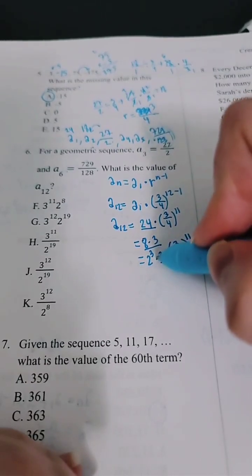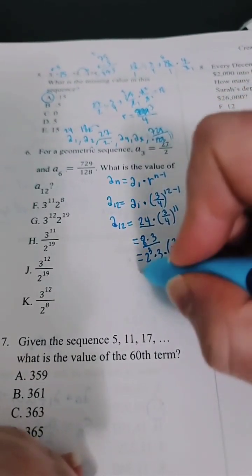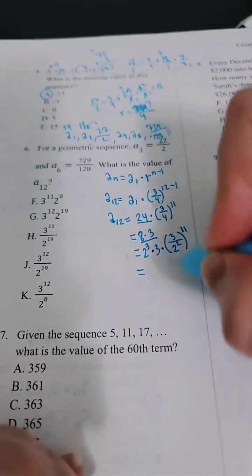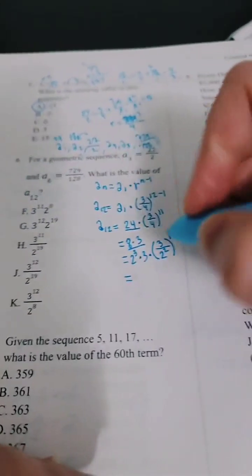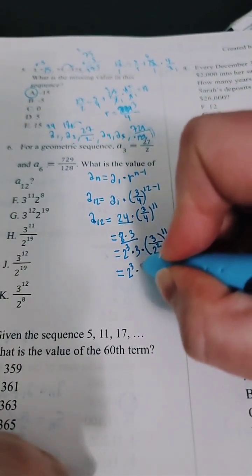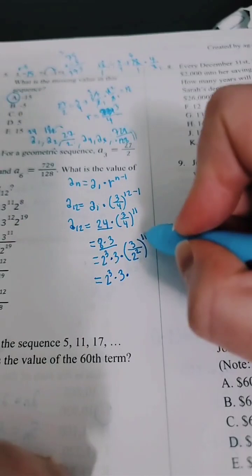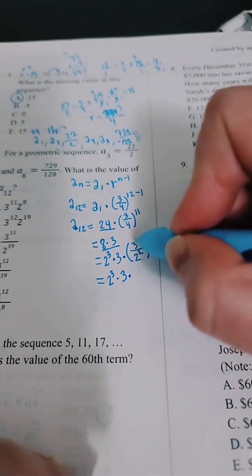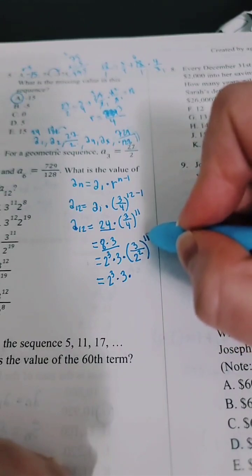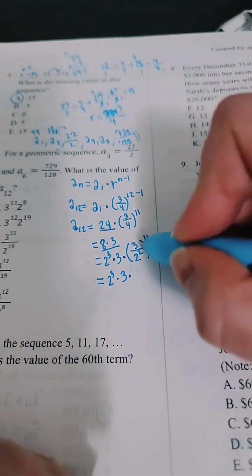Now I'm just going to use my power rules when I multiply across, after I do power to a power, to get one of these types of answers right here. So let's start by copying over the 2 to the 3rd power and the 3. And now we're going to do the power to a power rule, which says that if you have this in parentheses and it's all being raised to a power, you can multiply the powers or the exponents.